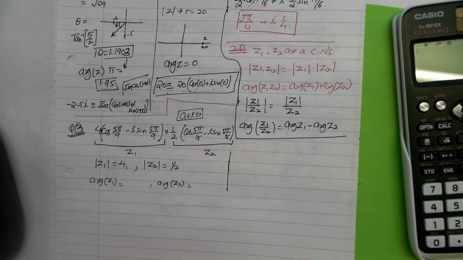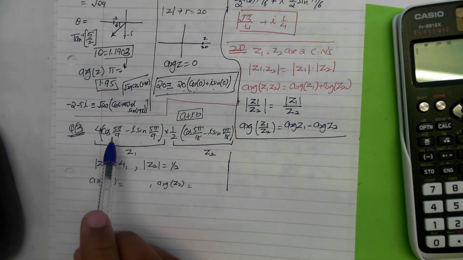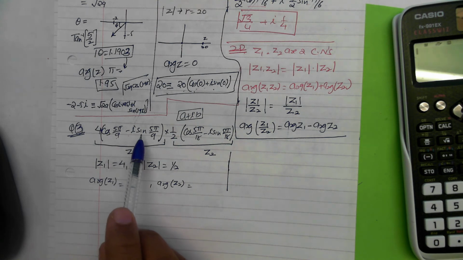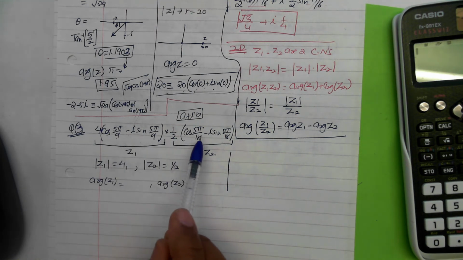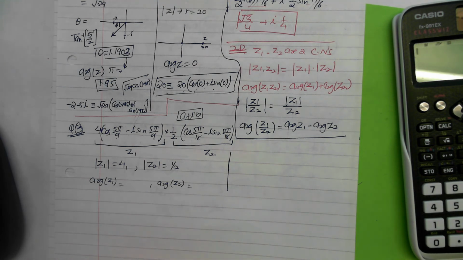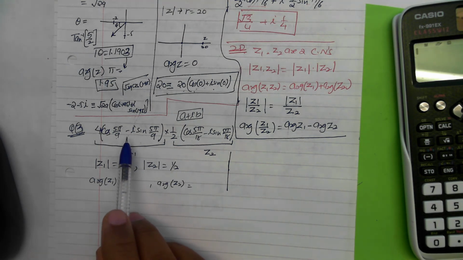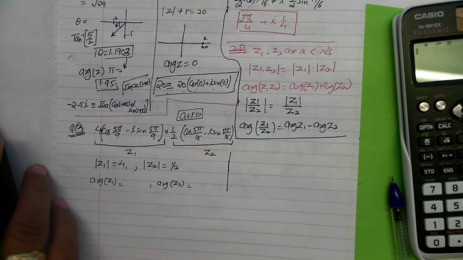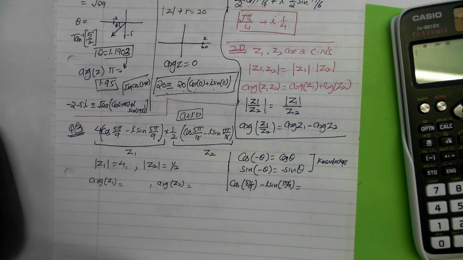If you remember my first few lines when I started mod arg form, I did say to you it has to be in the form of cos of the angle plus iota sine. In both of them, unfortunately, we have the negatives. Guys, I'm expecting you now to use your knowledge of trigonometry from the first year, normal maths, to change this into the cis form, cos plus iota sine. Try it. I will help you with that in a minute.